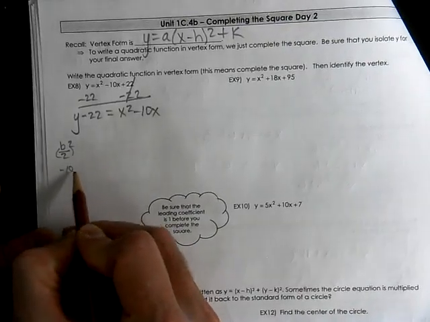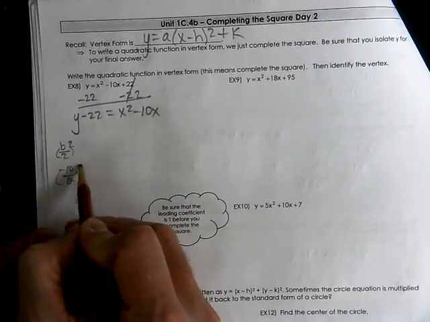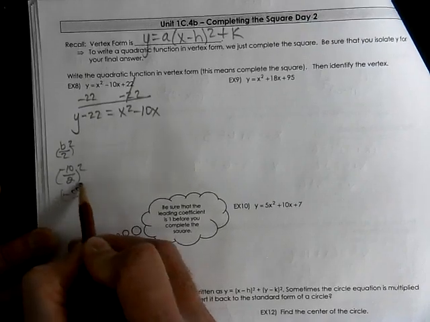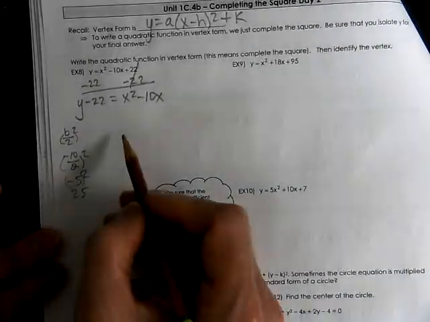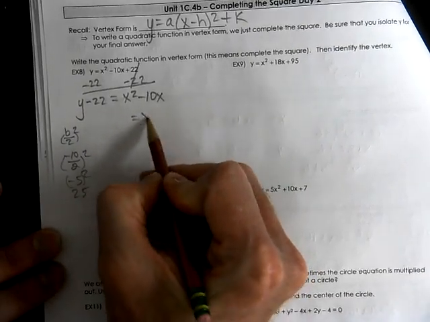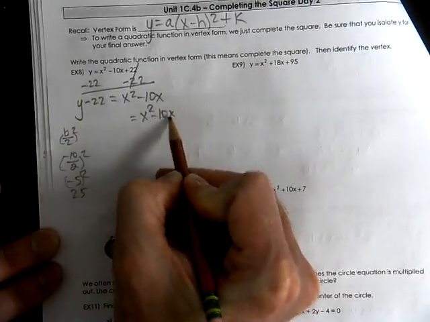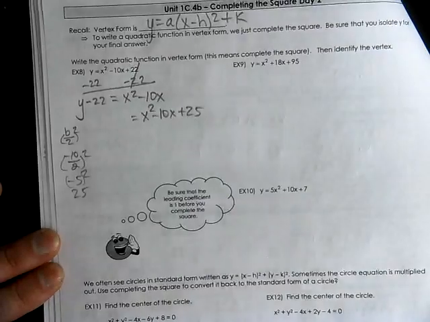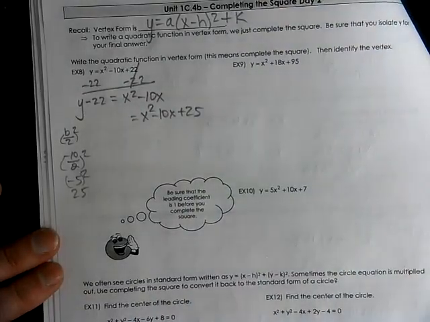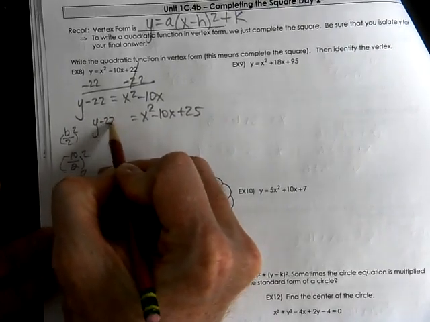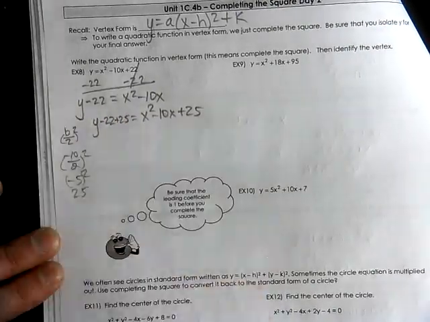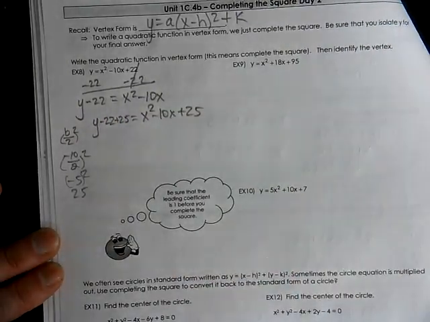So this is negative 10 divided by 2 and square it. Negative 5 squared is 25. So I'm going to add my 25 on the right side of the equal sign, and I can also add my 25 on the left hand side of the equal sign. Same thing we did yesterday.